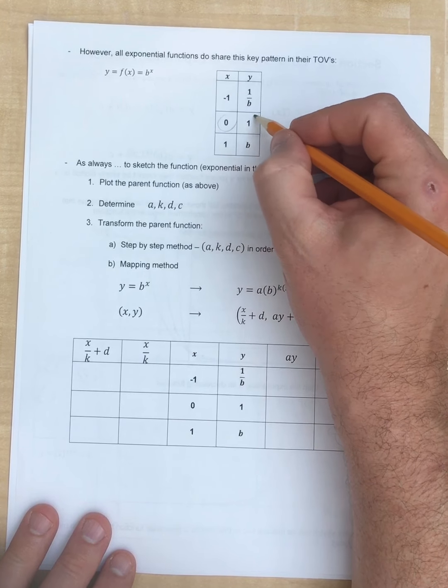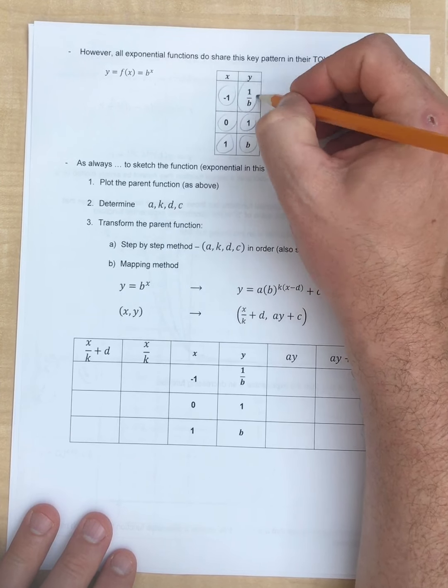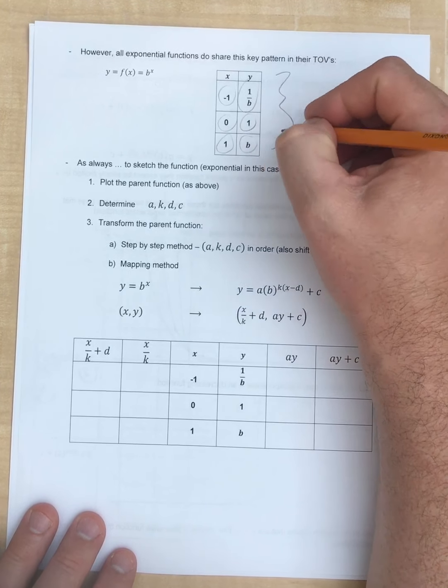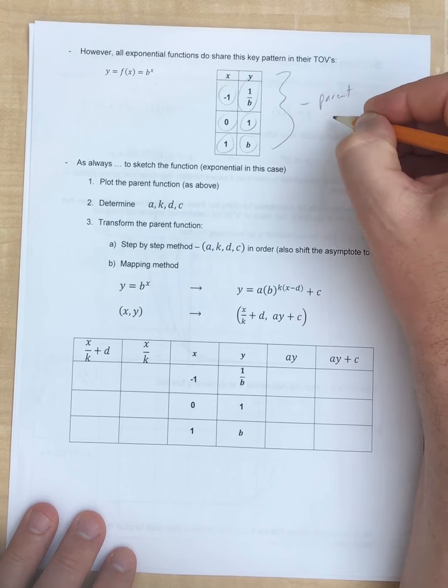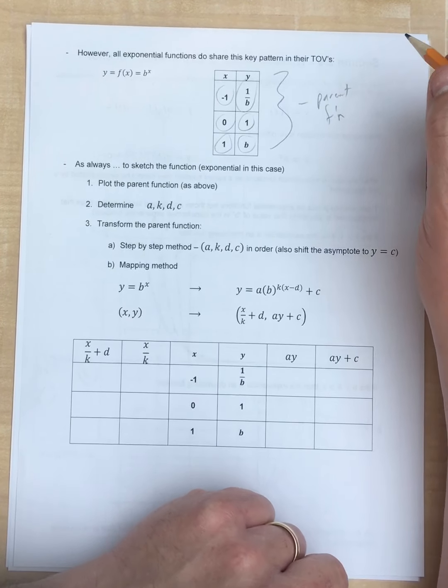Remember, at 0, it's going to be 1. At 1, it's going to be b. At -1, it's going to be 1 over b. That's our parent function. And it's a variable parent function because it depends on what my b is.